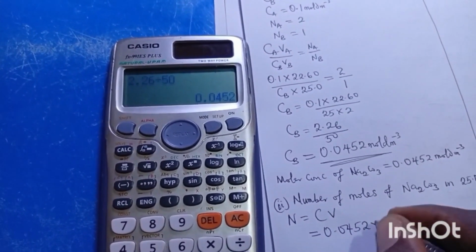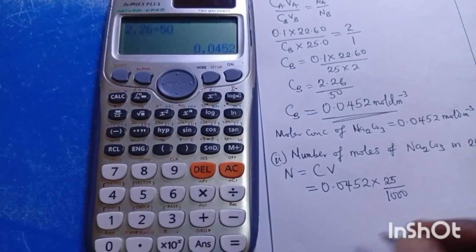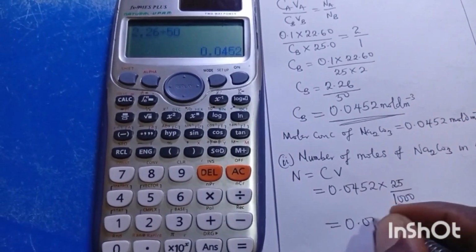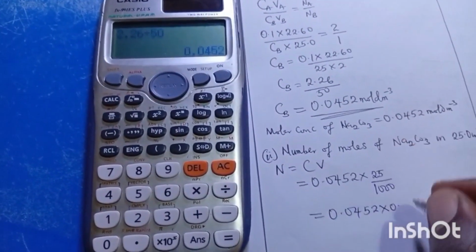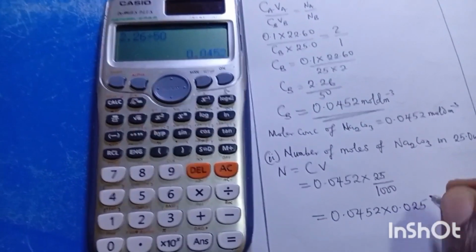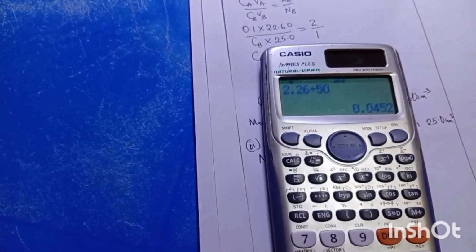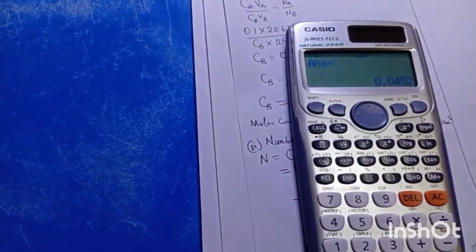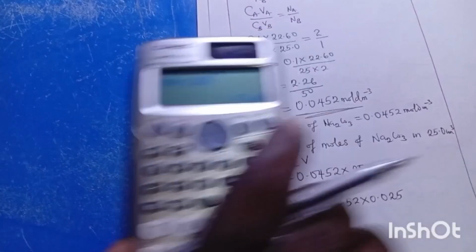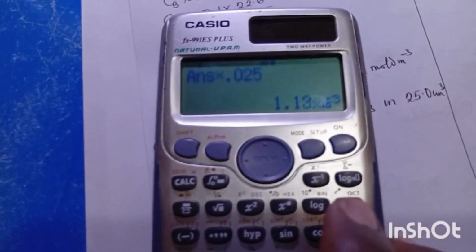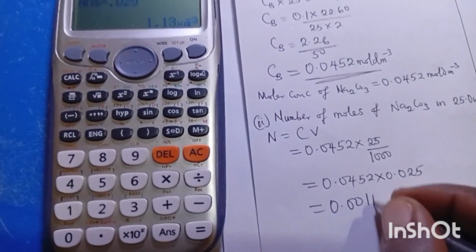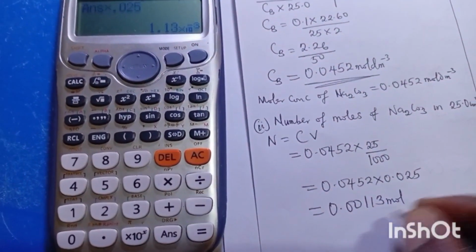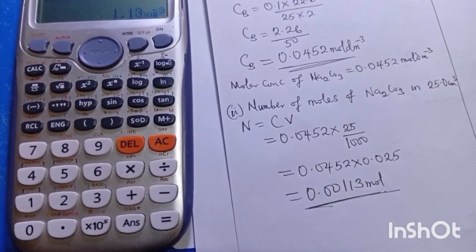And what's our C? 0.0452 times 25 over 1000. If you press calculator, you have 0.025. So let me multiply all this together, you can see my answer. I have 1.13 times 10 power minus 3 in standard form, which means I'm having 0.00113 mole. So that settled that, and I'm done with that.